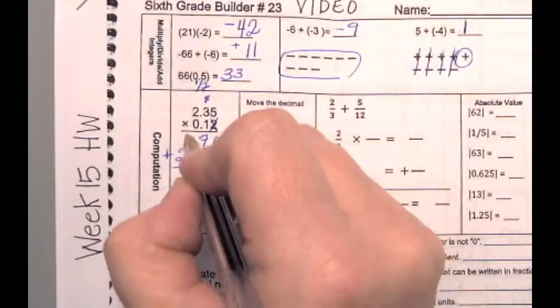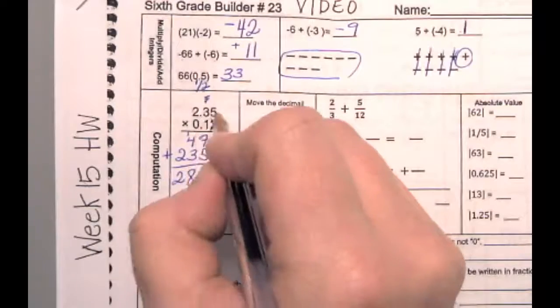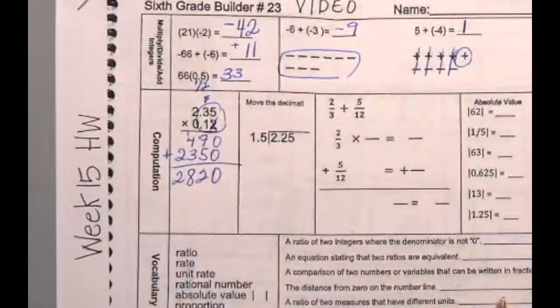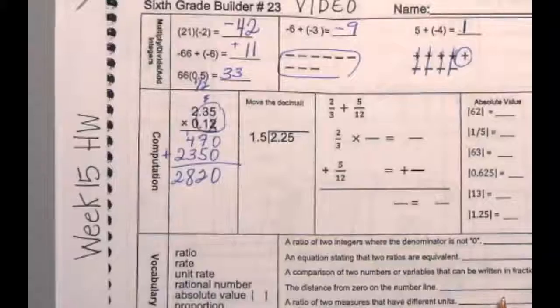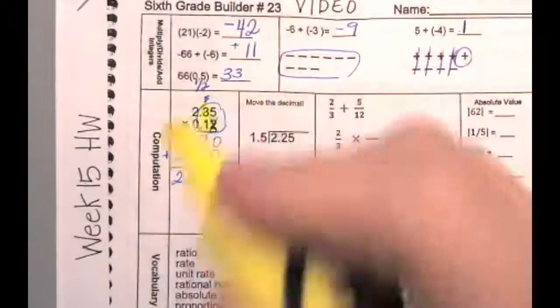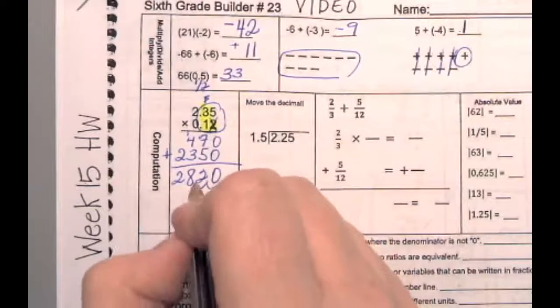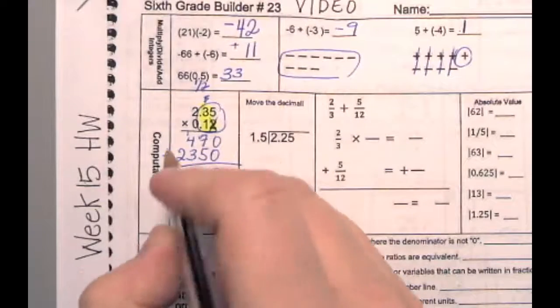7 and 5 is 12. 4, 5, 6, 7, 8. There are 4 numbers behind the decimal in total, because we do have to add those up. 1, 2, 3, 4. So our decimal will move over 4 places. 1, 2, 3, and 4.